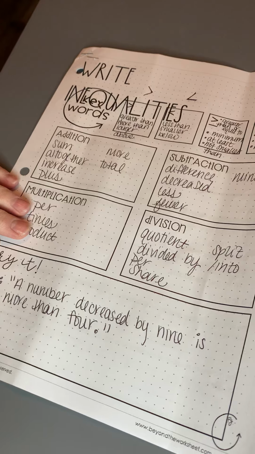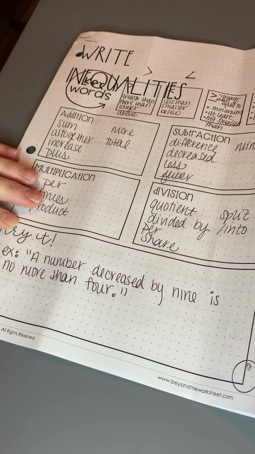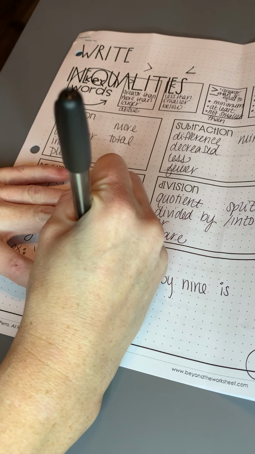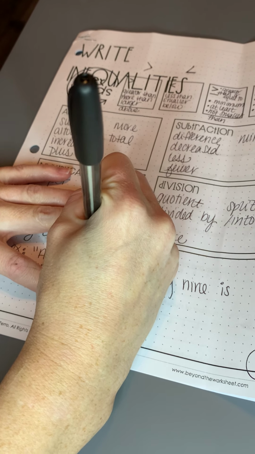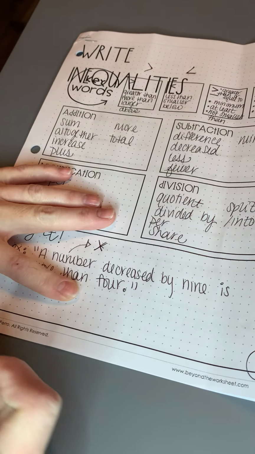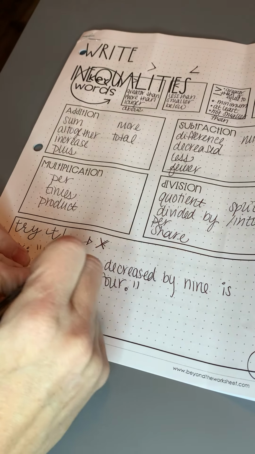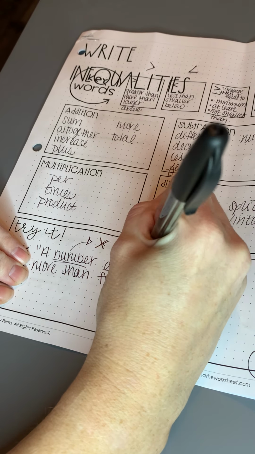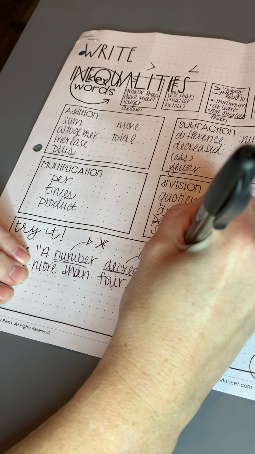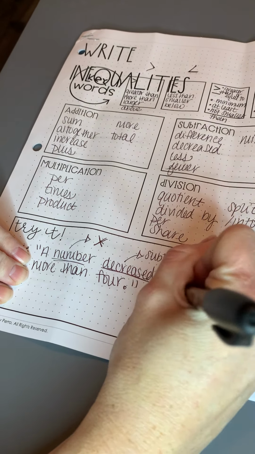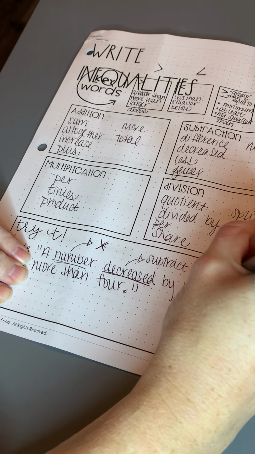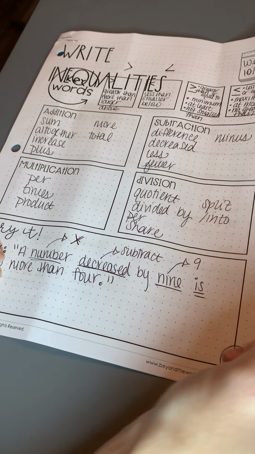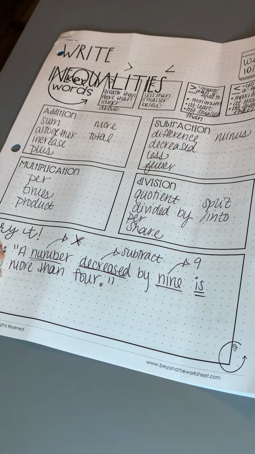So for an example, it's in words, and we're going to write out the inequality. It says a number. They don't tell us what number, so that's where you're going to put a variable. Then it says decreased. Well, we know decreased means subtraction. So we're going to subtract something. It says by 9, so there's what we're subtracting by. And it says is. We didn't review that above, but is always your equal sign.